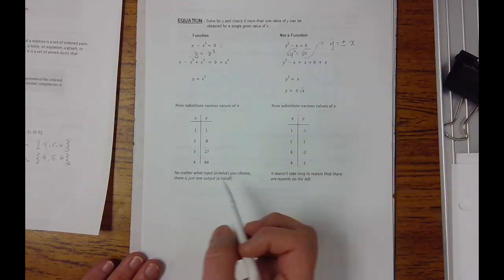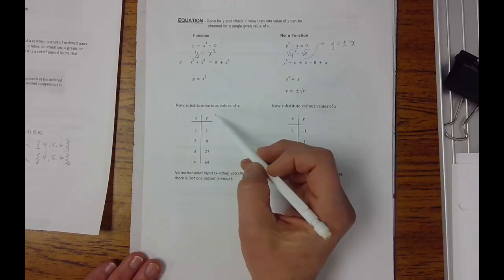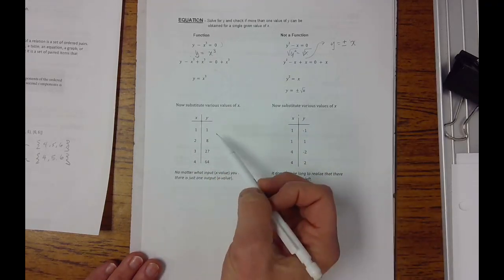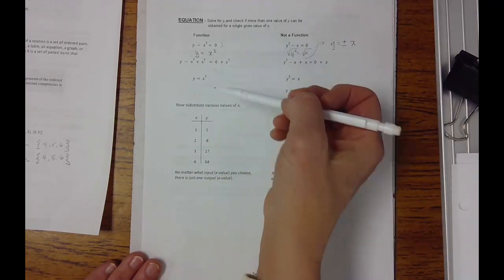So on this one, it says now substitute the various values. What we're doing is putting a couple of values into those equations, and if you can find any one that makes it false, then you know that you do not have a function.